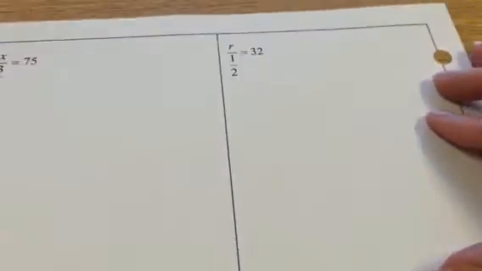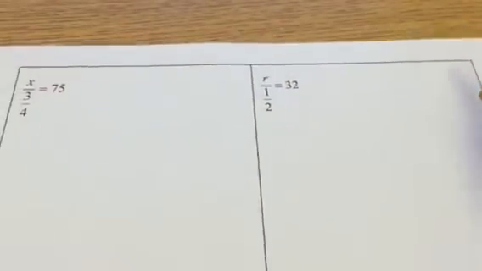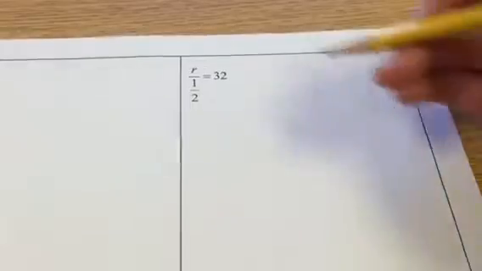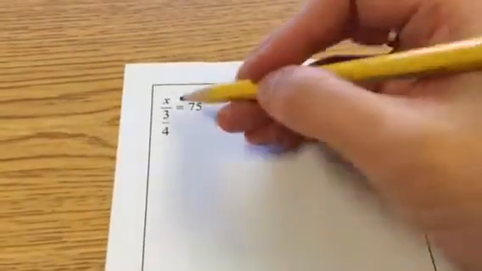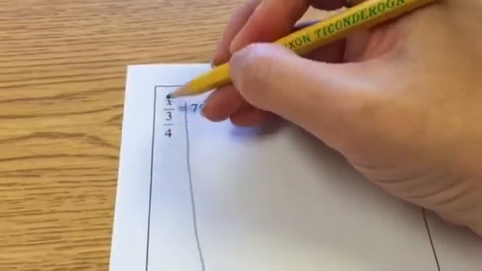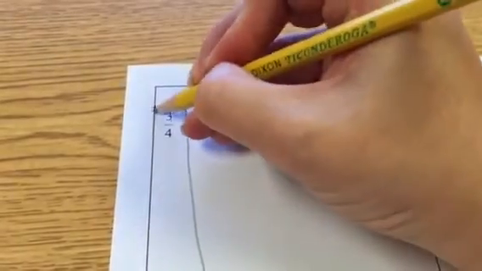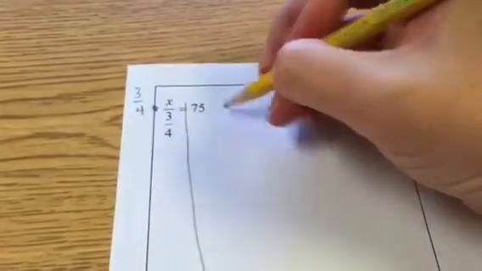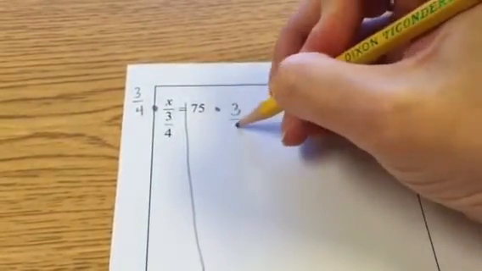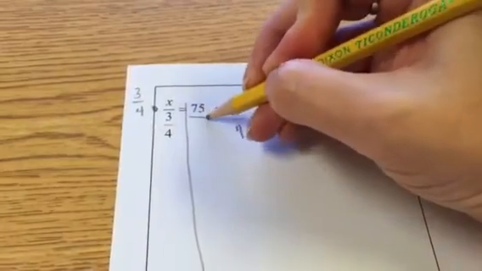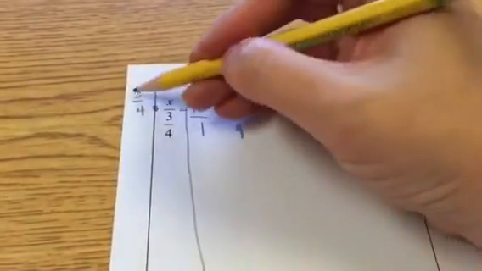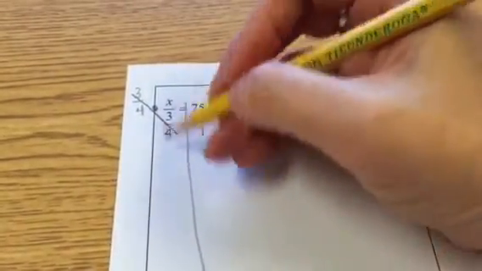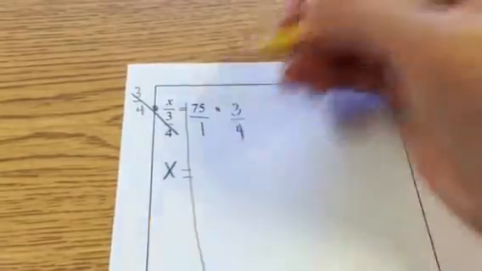All right, remember it says there are more questions on the back. So I'm going to flip it over. Let's take a look at the first one. Let's go over to this side. Put my line down. X is being divided by 3/4. So the opposite would be to multiply by 3/4. Whatever I do on one side, I've got to do it to the other. Since this is a whole number, I'm going to put a 1 underneath it. These 3/4 will reduce, and I'll be left with x.